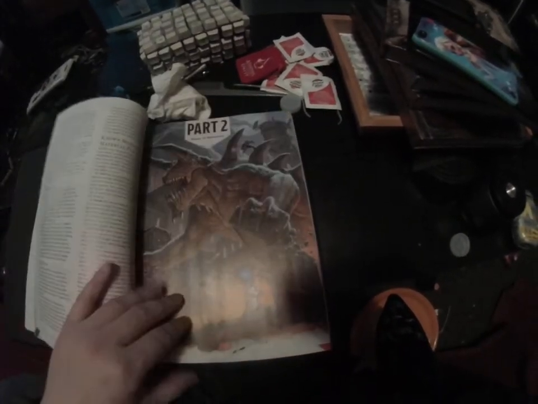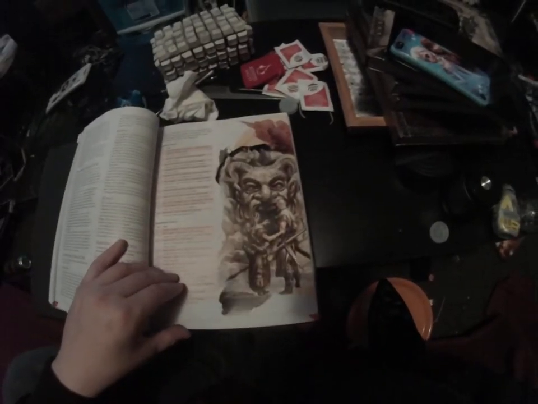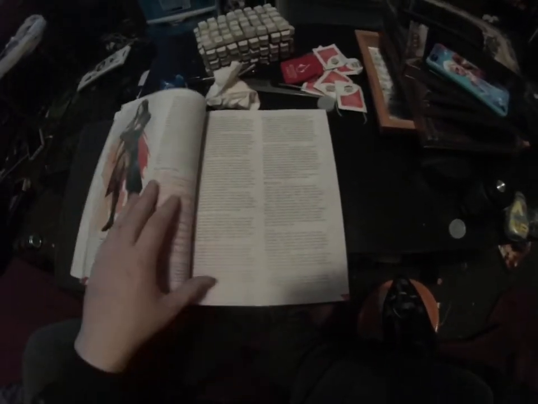Let's see here. But yeah, that's for creating a campaign. Like I said, this is all the various planes. And this is part 2, Master Adventures, how to create your villains, things like that, dungeon goals and such. And this is probably the majority of the book right here.